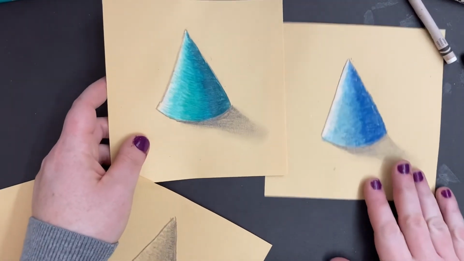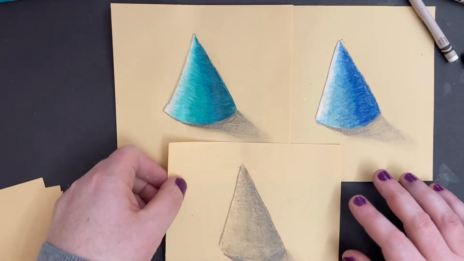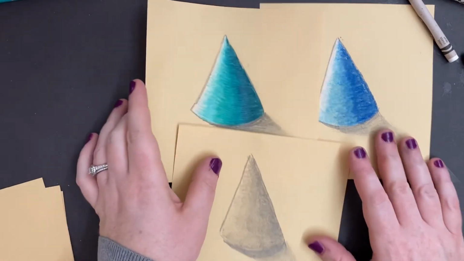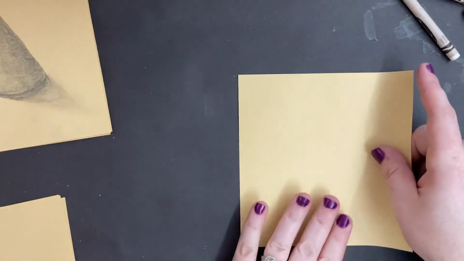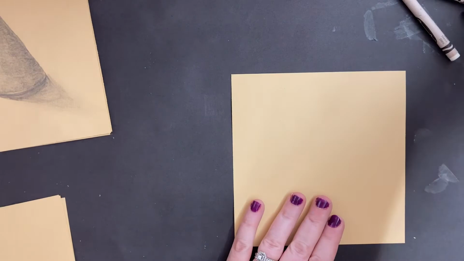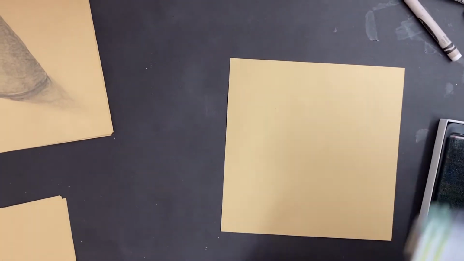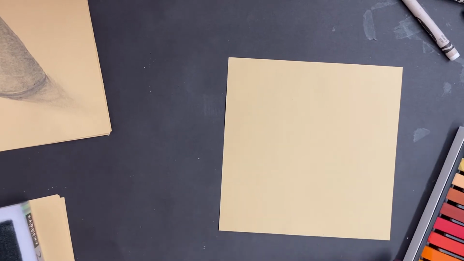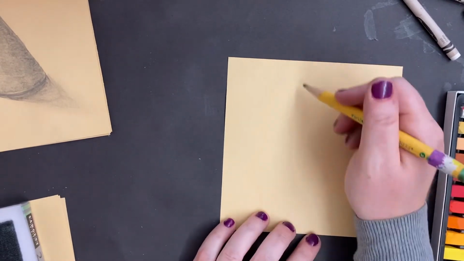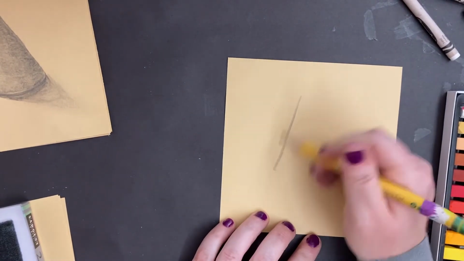Okay, so I have color pencil, I have crayon, I have pencil. I also am going to show you, and this is all going to be sped up, some pastel. Now you could use oil pastel, or if you have chalk pastel, I'm going to use some chalk pastel. But you can do this with chalk pastel or chalk as well. Same thing, dark, light, and medium.